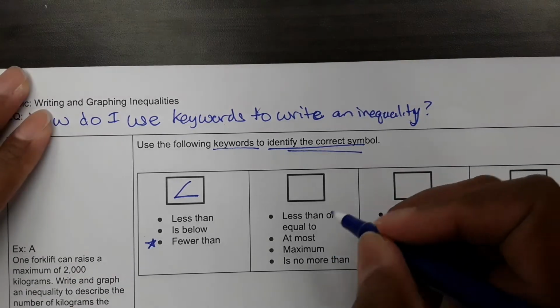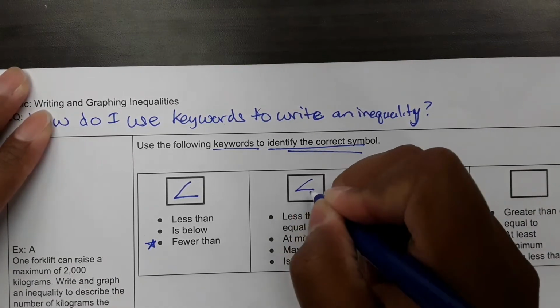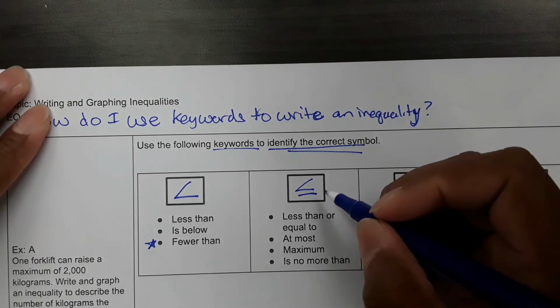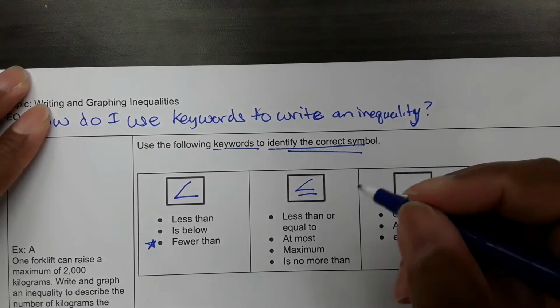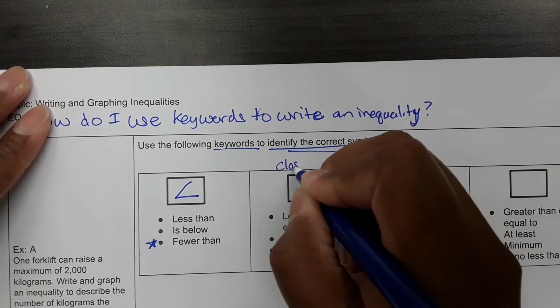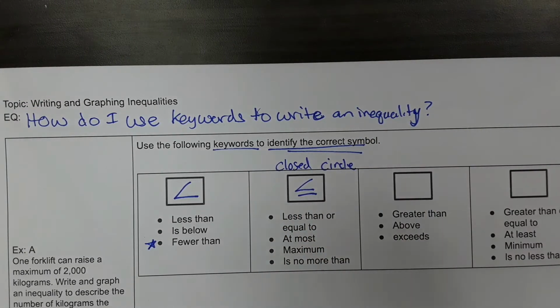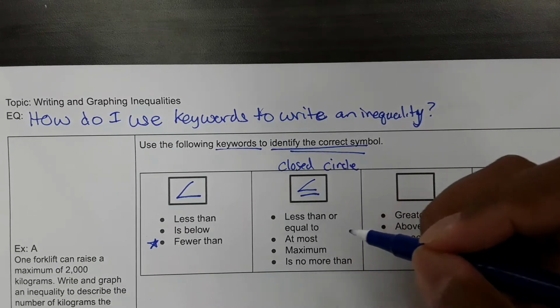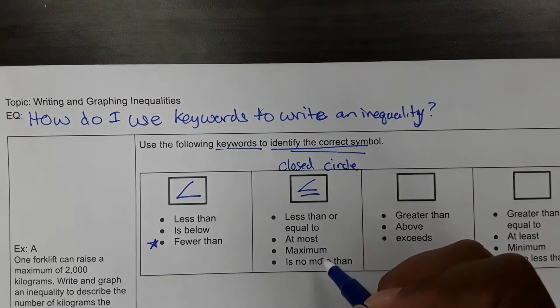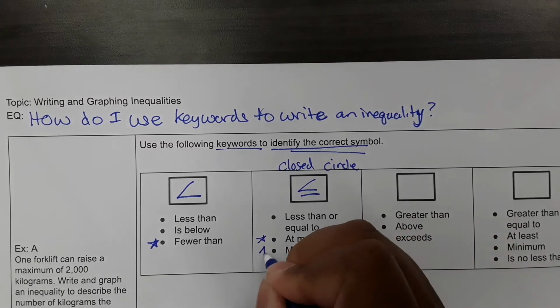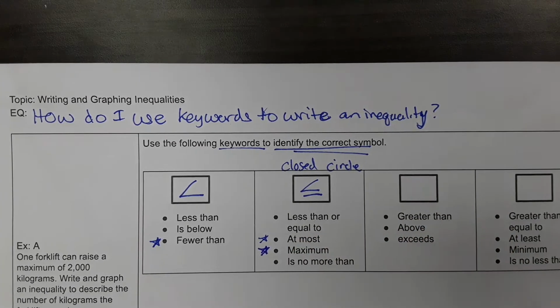Okay, our next example would be less than or equal to. Notice the small difference in that it can be equal to. So remember, when we were graphing these, this would be a closed circle, because our answer can be the number it's compared to. Some of the phrasing we see with that would be at most and maximum. We also have is no more than.